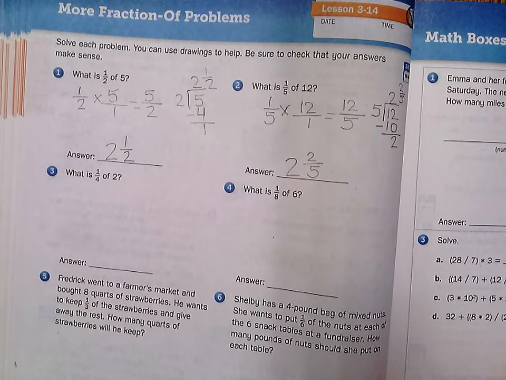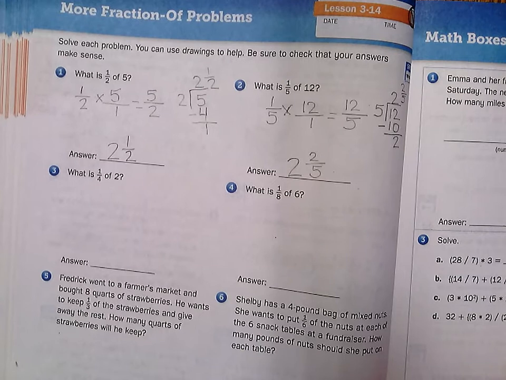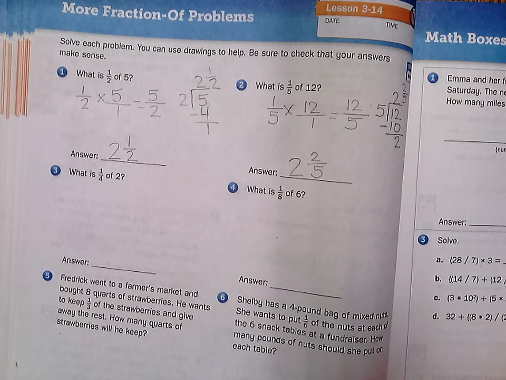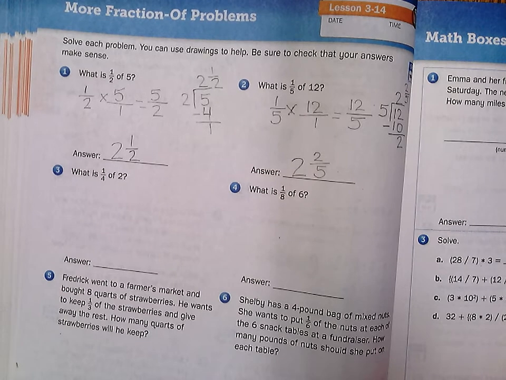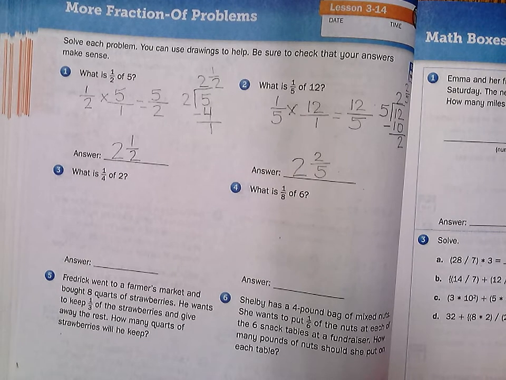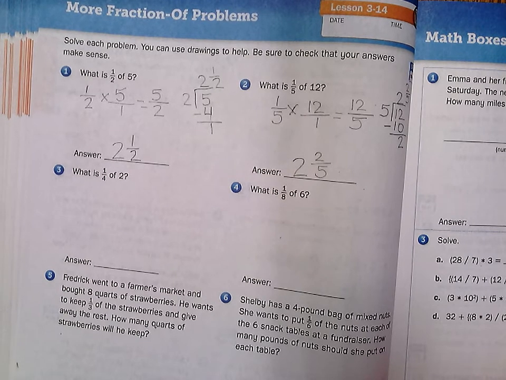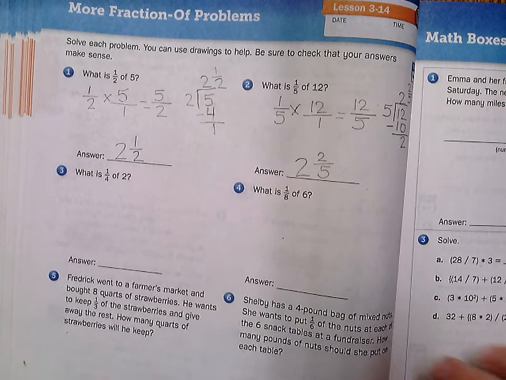Now for number 3 and number 4, if you think you have the hang of it, then maybe pause the video here and work out the problem on your own, and then you can watch what I do and see if you're getting the right answer. That's a great way to check if you understand how to do the type of problems that we're doing.